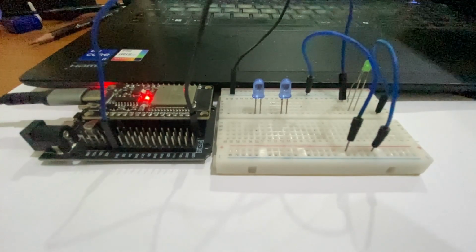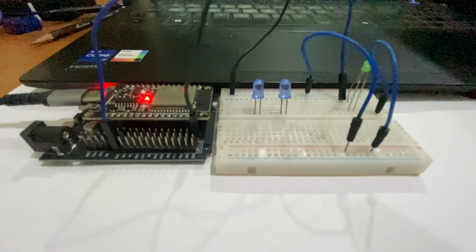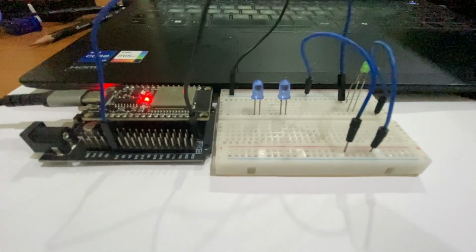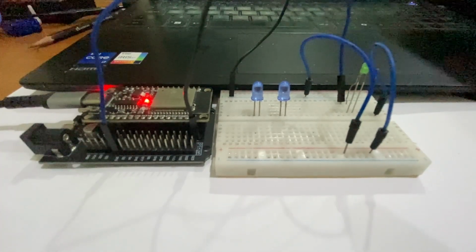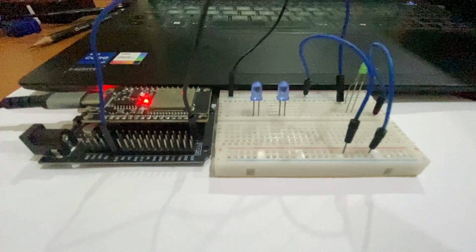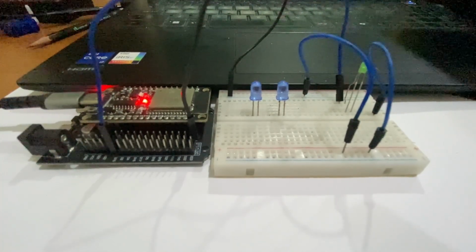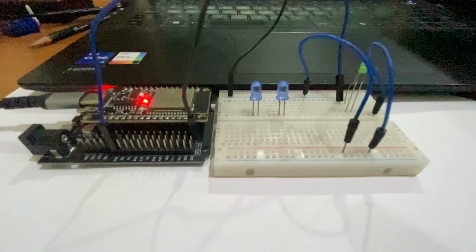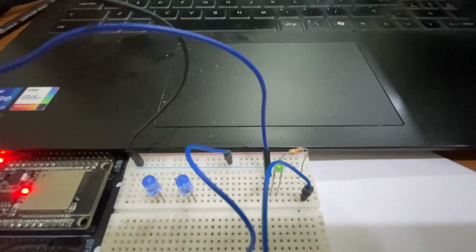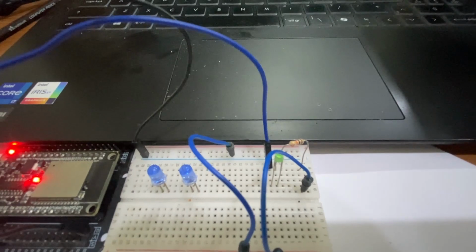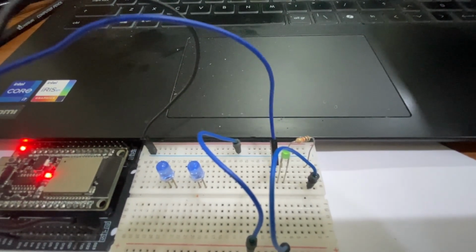So here you can see the ESP32 with an LED attached to pin 15 on the ESP32. Now the important thing to protect your GPIO pin is we need to keep the current below 20 milliamps. So we use a current limiting resistor or a voltage drop resistor, and choosing the right value is important.